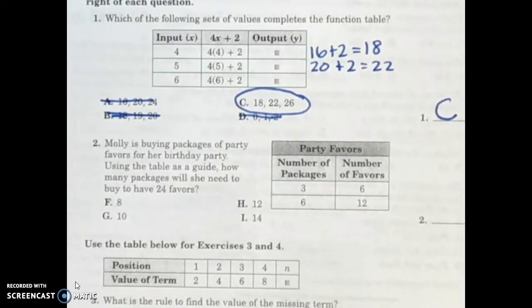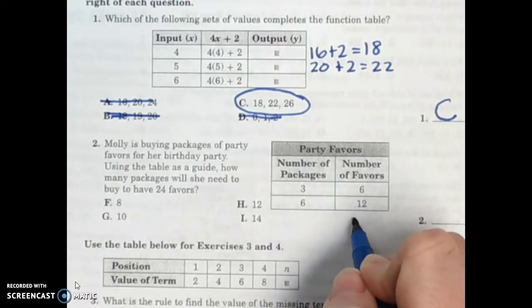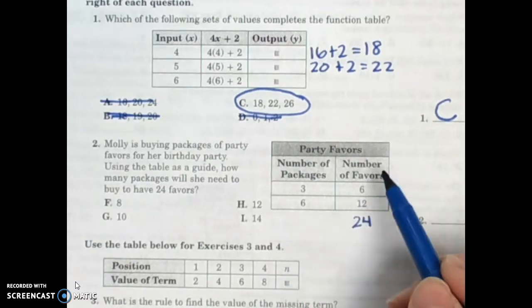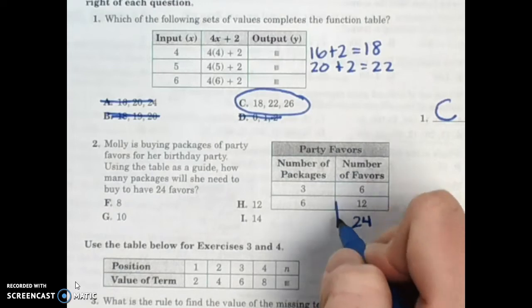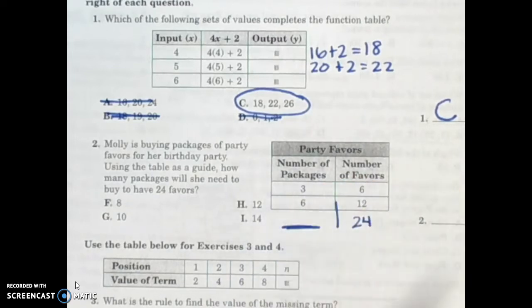Number 2. Molly is buying packages of party favors for her birthday party. Using the table as a guide, how many packages will she need to buy to have 24 favors? So 24 is going to go over here because that is the favors category. And we want to know this right here.